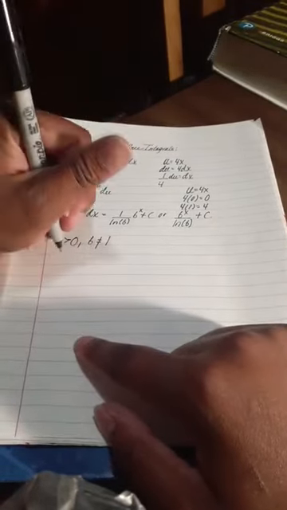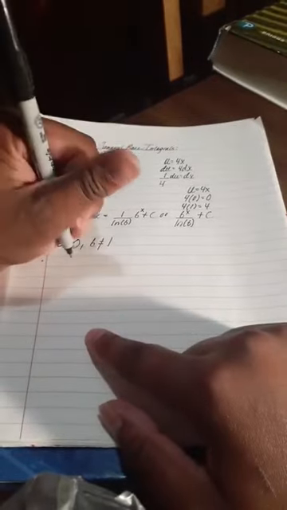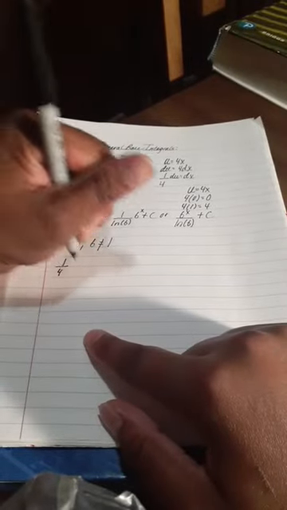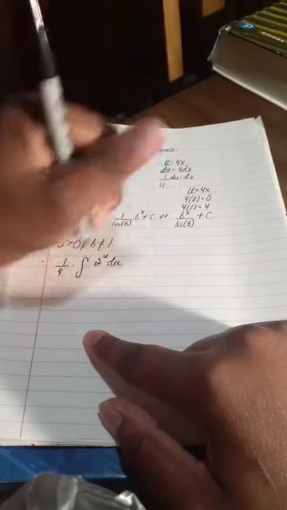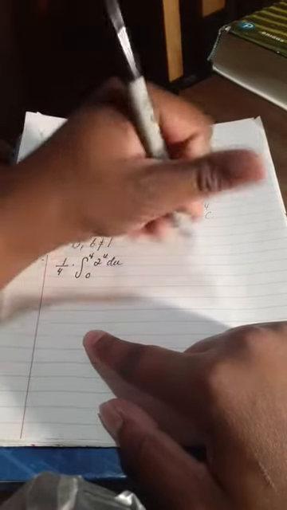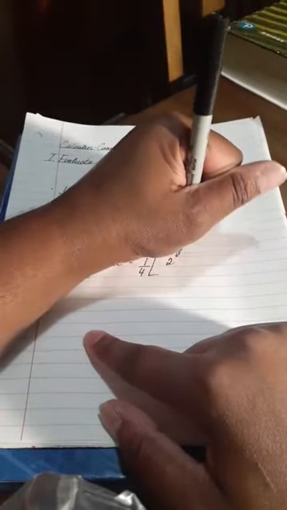With that being said, in our case, with the 1 over 4 on the outside, the integral of 2 to the u du from 0 to 4 becomes 2 to the u all over ln of 2, and we just have to evaluate it from 0 to 4.